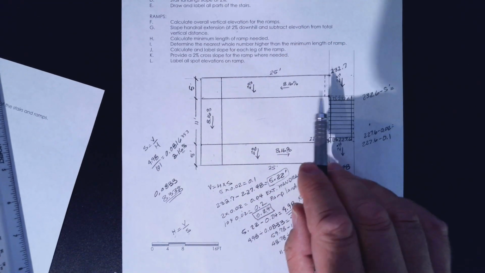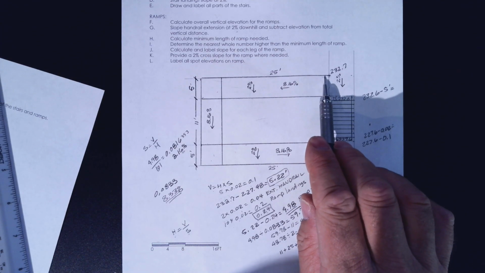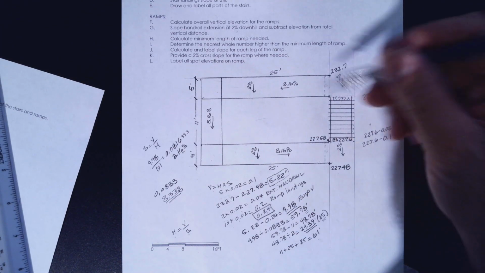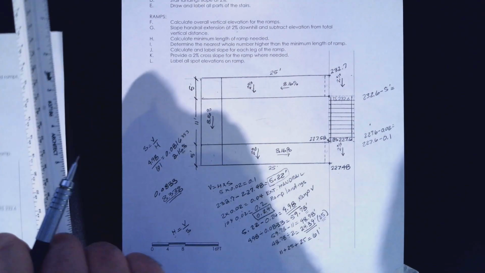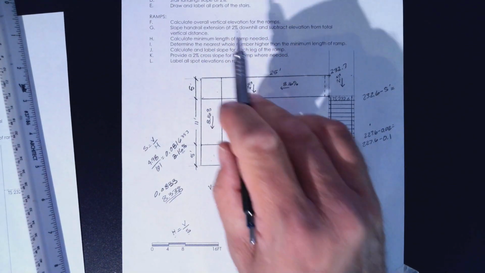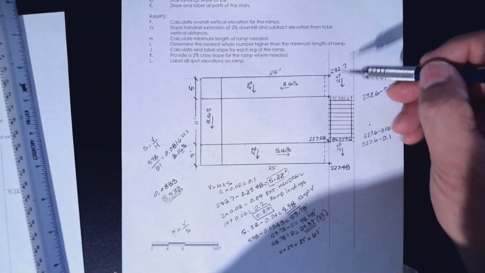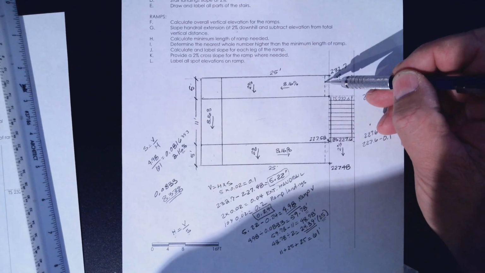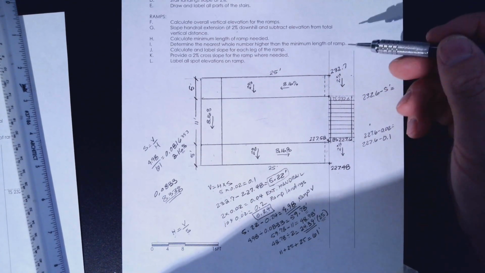and we'll be done. So to do that, this is 232.7 right here. It's going 1 foot at 2%. Remember, these extensions are 2%. It's up there in your notes, slope handrail extension at 2%. So that's where that comes from. So this is 1 foot at 2%. So 1 times 0.02 equals 0.02.